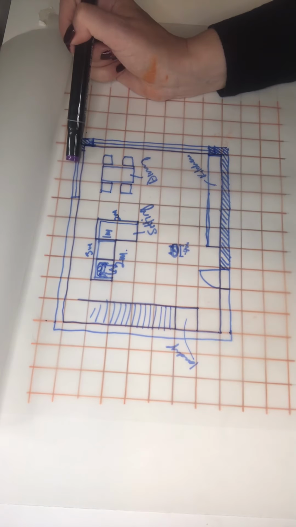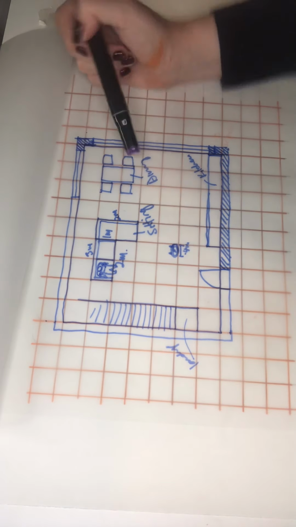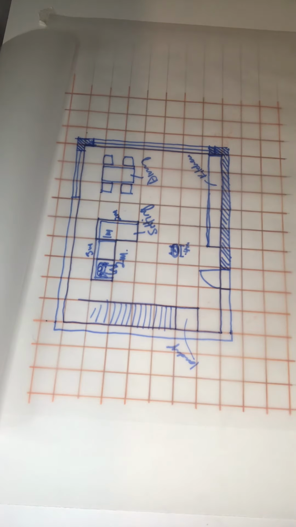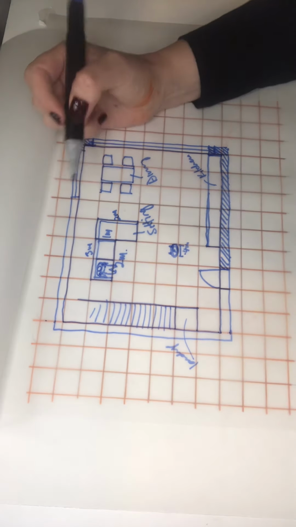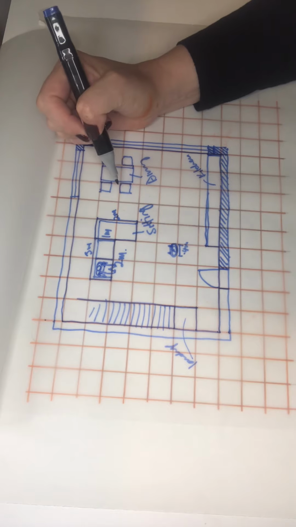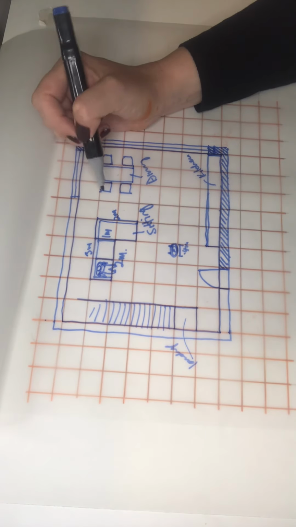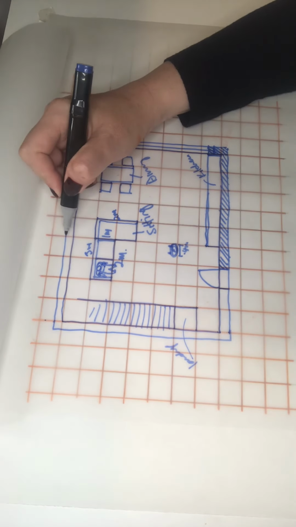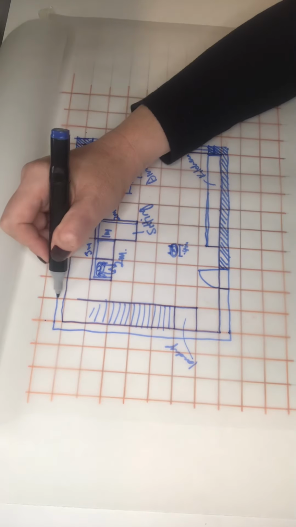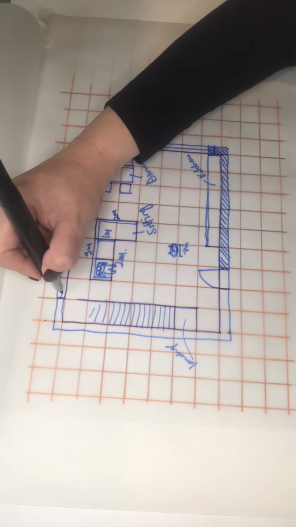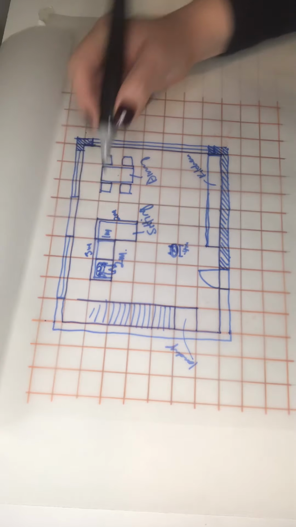Now, often you would zone areas, and you would give areas functions, if you like, because it becomes easier. But in a small space like this, you don't always do that. I'm going to put another window in here because I just don't think there's enough light. Remember, this is fictitious. Okay.